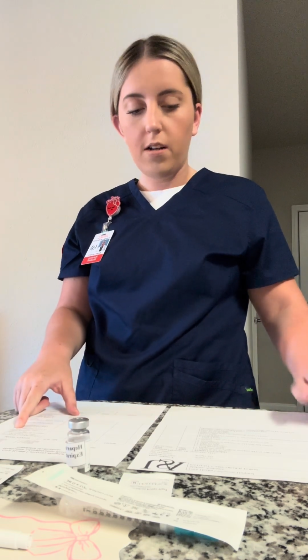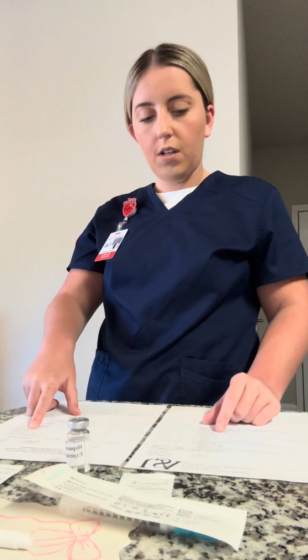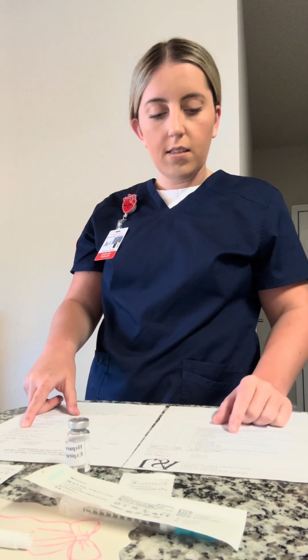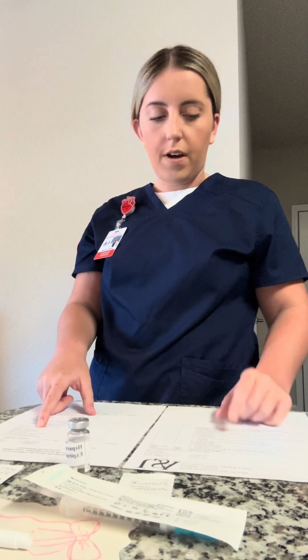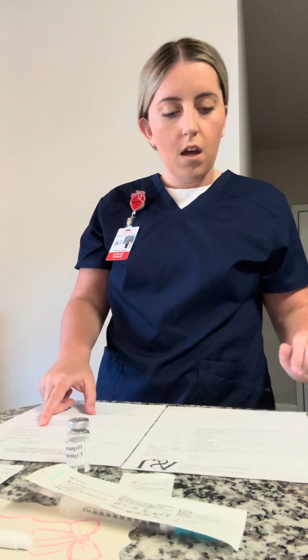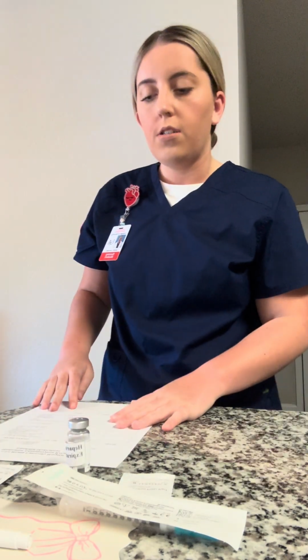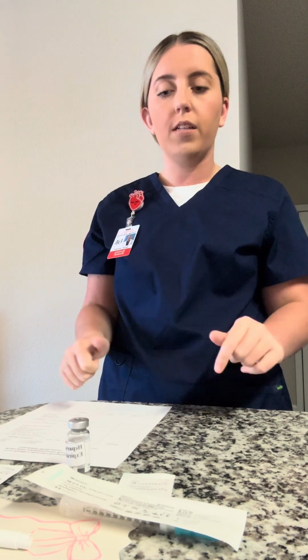It says heparin, 5,000 units, subcutaneously, every 12 hours. Okay, so now I'm done with my patient care order form. So now I'm going to perform hand hygiene, and I'm going to go into the med room.